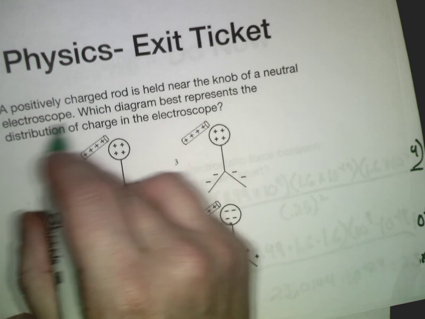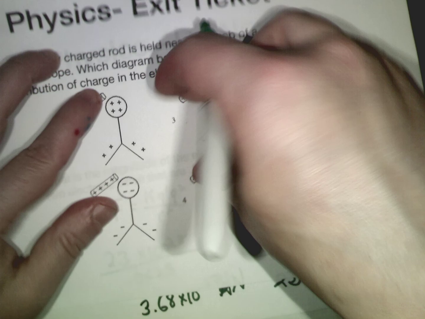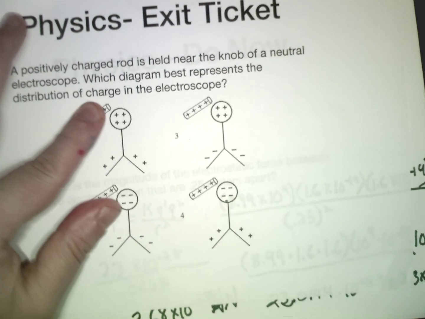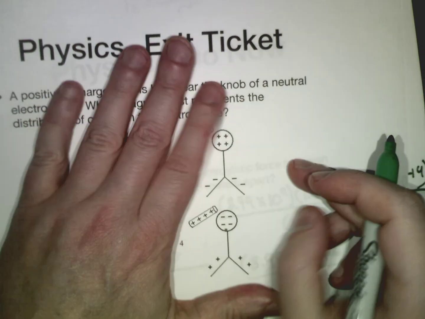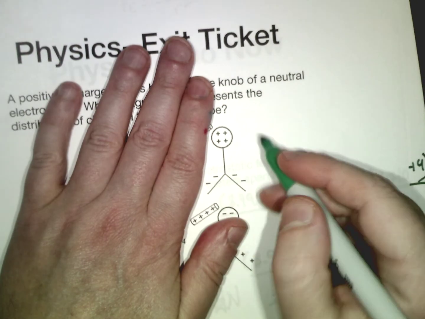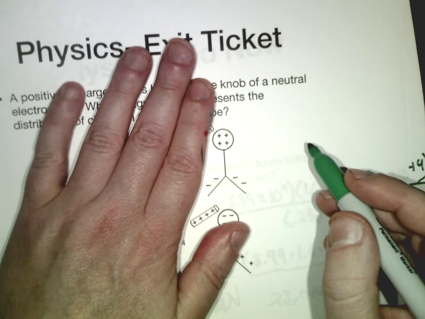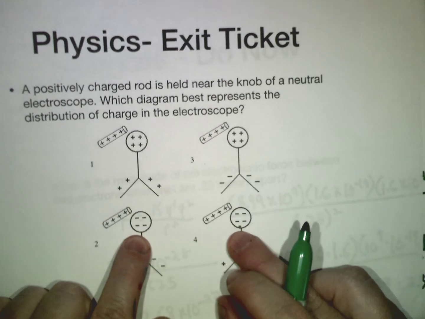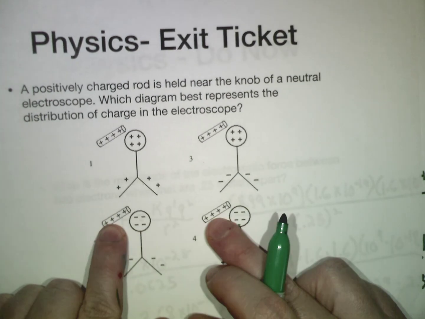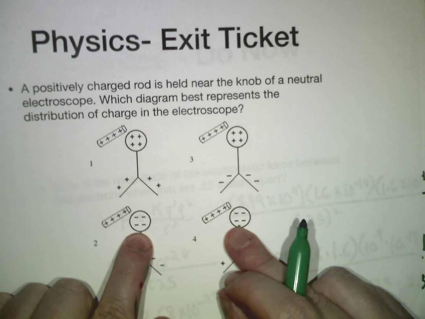Now, it says it was a neutral electroscope. So when it was first here, before anything was here, there was electrons and protons all together living in harmony inside this device, the electroscope. There's positives here, negatives there, positives here, negatives. They were all mixed up. Now what happens is I bring the positive charge by, and suddenly the electrons want to be friends with this. So the top of the knob definitely in all of these looks like that.